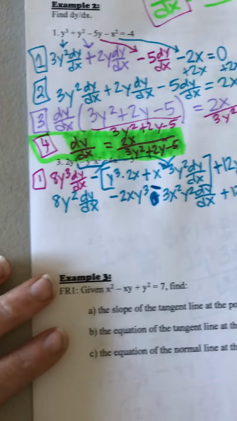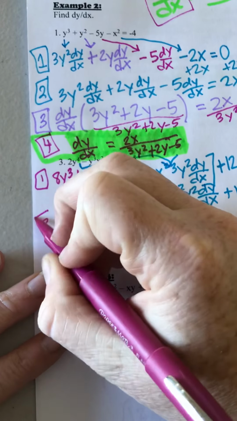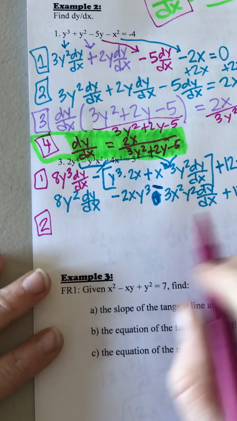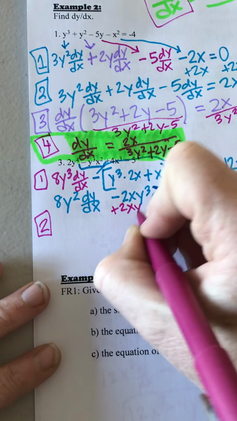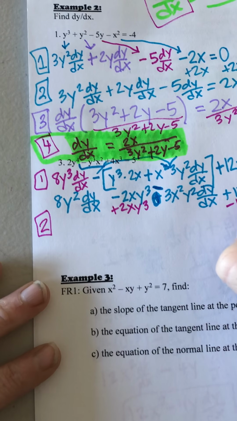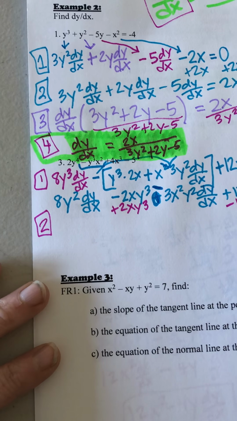Now step 2, I'm going to get all of my dy/dx's on one side, so we'll have to move the other terms to the other side.